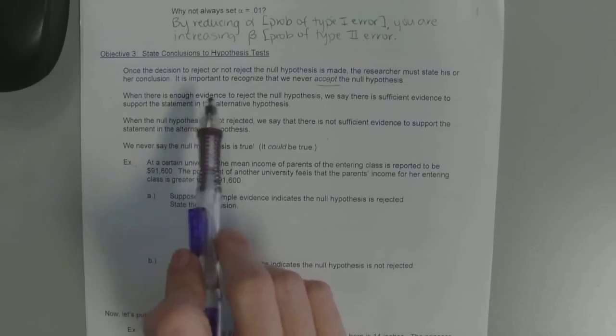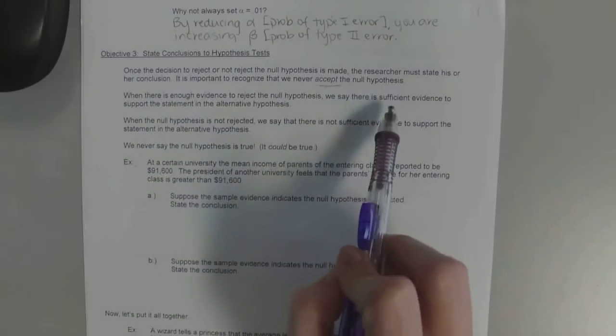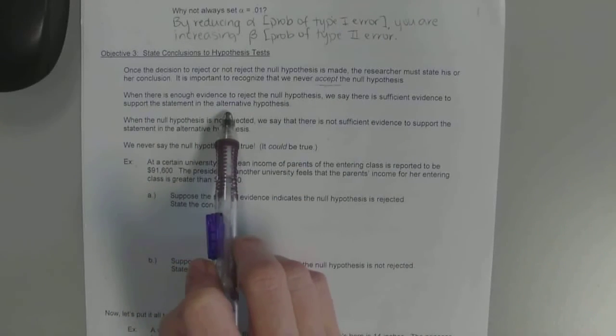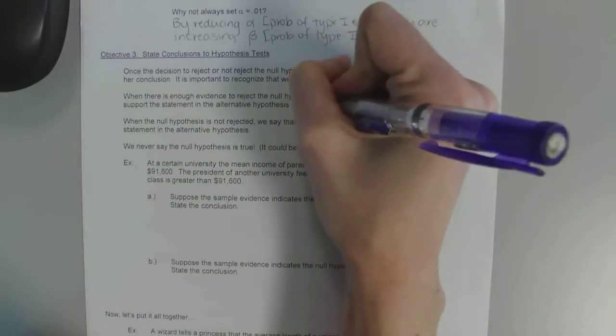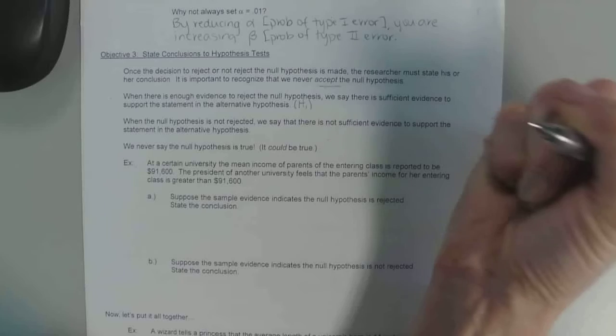When there is enough evidence to reject the null, we say there's sufficient evidence to support H1, okay? So this is H1 if you remember. The alternative hypothesis is H1. And the reason why I'm noting that is because I'm completely okay with you saying there's sufficient evidence to support H1. You know what I mean? Like, save yourself some writing. You don't have to write alternative hypothesis.